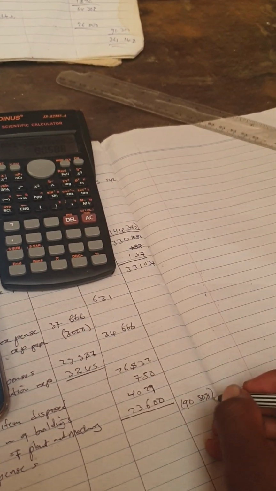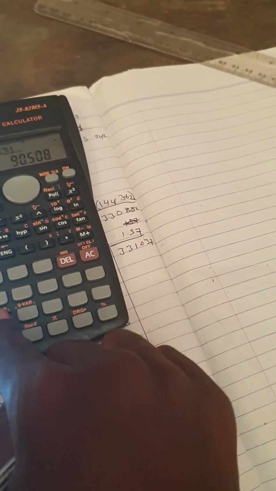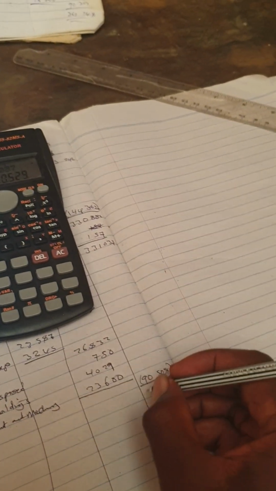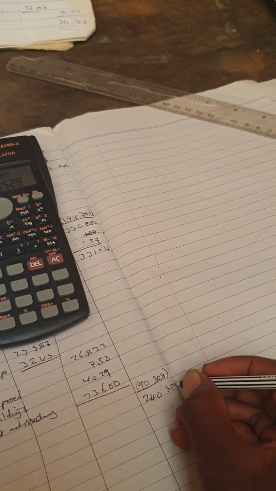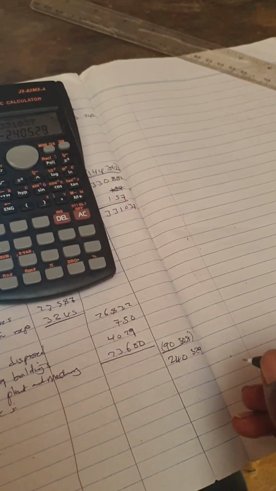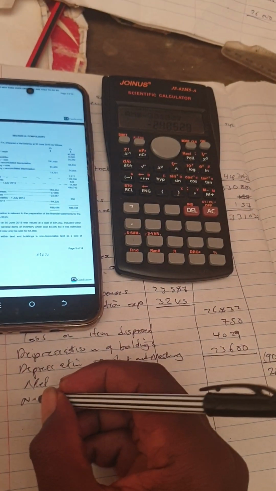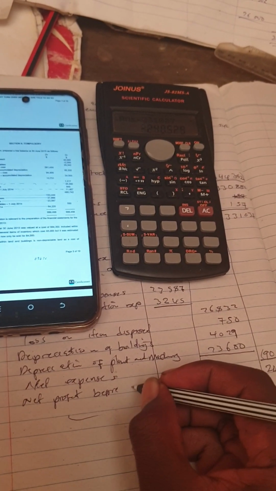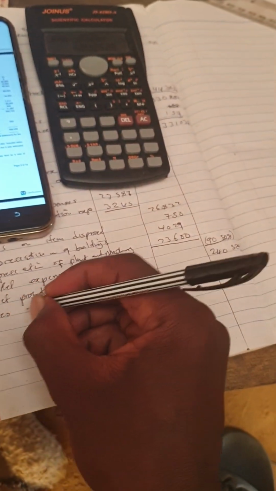So when we remove the net expenses from the gross profit, which was 331,037, we have 245.29 as our net profit before interest and tax. So this is our net profit before interest and tax. Okay, so we're going to deduct our interest.